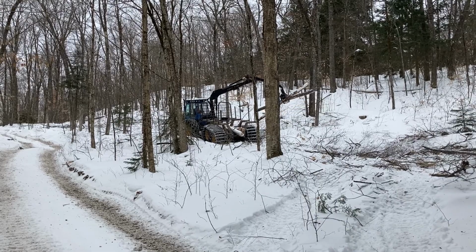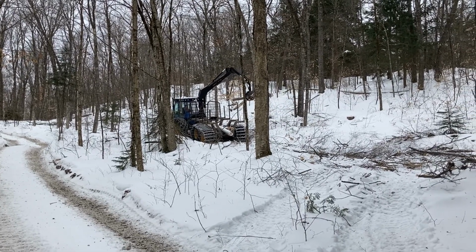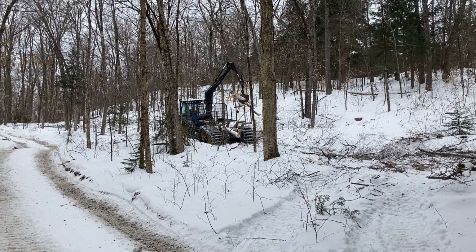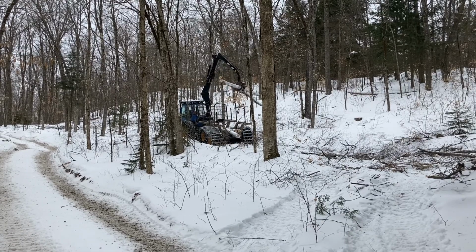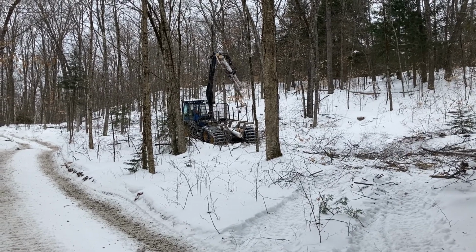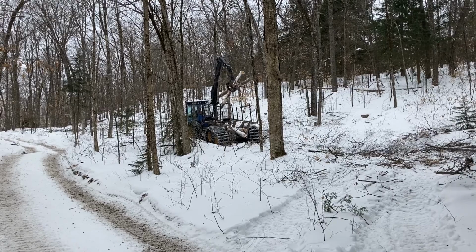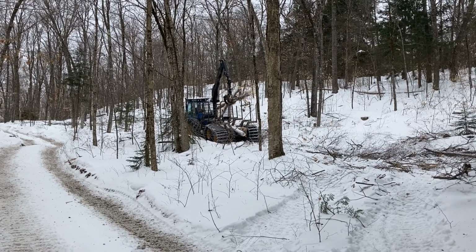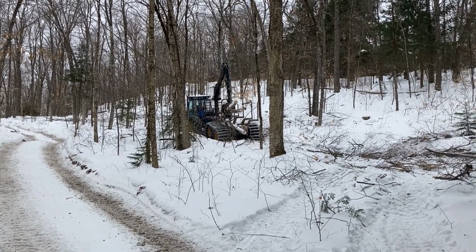Cut-to-length system is a mechanized logging system. This system uses a harvester to cut the trees marked for removal. The harvester cuts, delimbs, and processes the trees into product lengths at the stump in the forest. The processed logs are then picked up by a forwarder, which is the machine in this video.